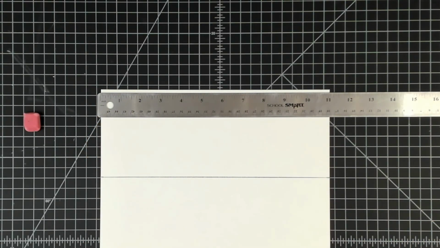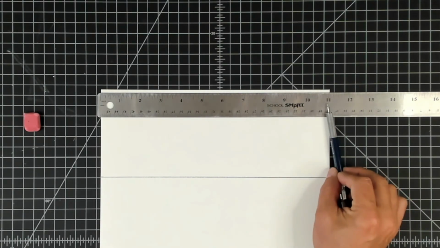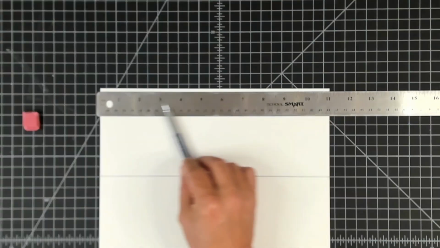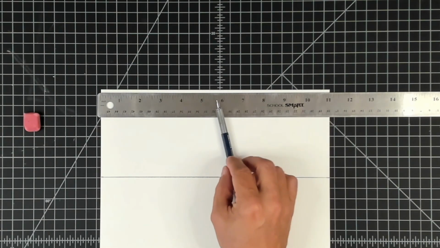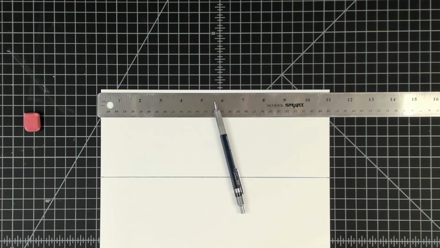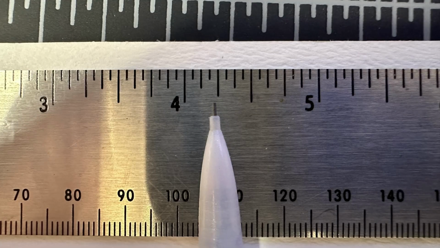So I'm going to go ahead and jump into that image, because if this is 11 inches across, what I need to do is find the halfway point, which should be 5.5. And I'm going to put my pencil mark right there just so we could see it. That was our 4 1/4 mark.